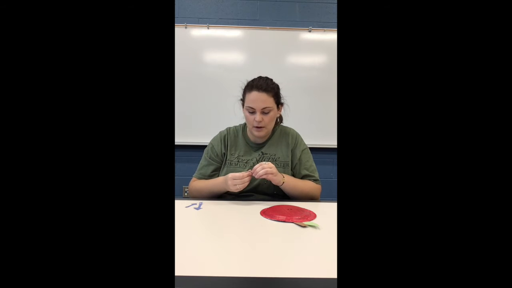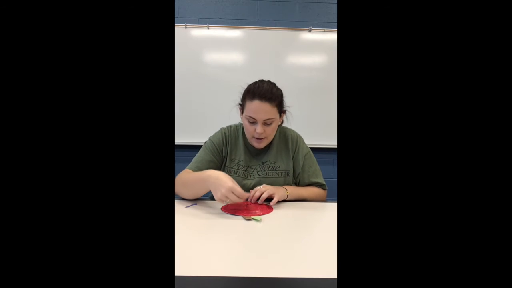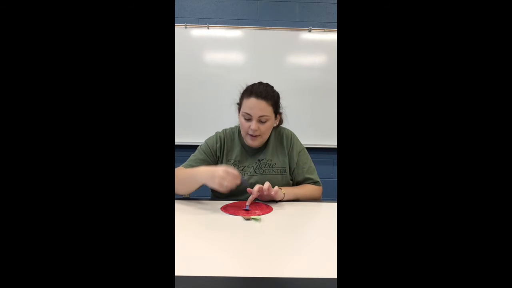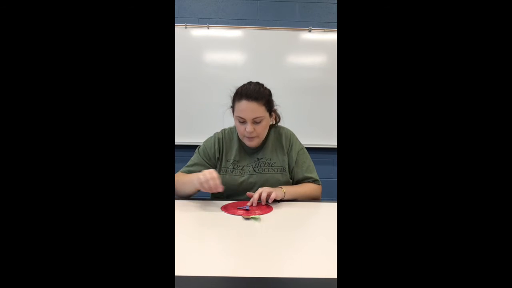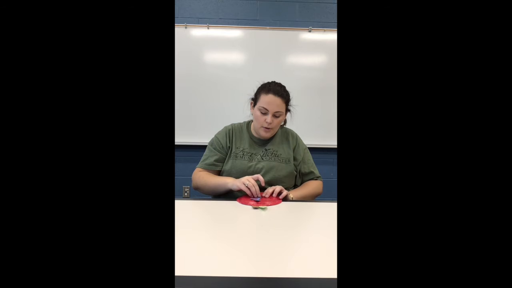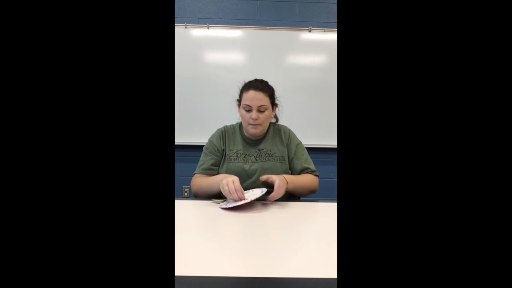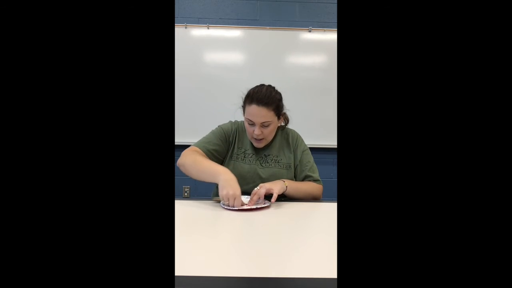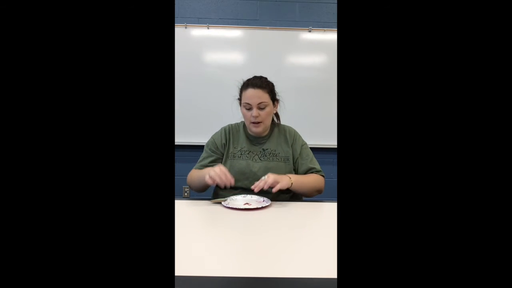All right, the next part is putting them all together. So now you're going to place the arrows over the hole on the paper plate, and the holes on the arrows want to match up. Then you're going to take your little thumbtack and put it right through both of the holes of the arrow and the paper plate. Then you can turn it over, and you're going to want to spread out the thumbtack so it stays on there.